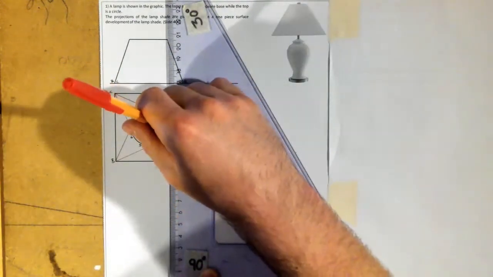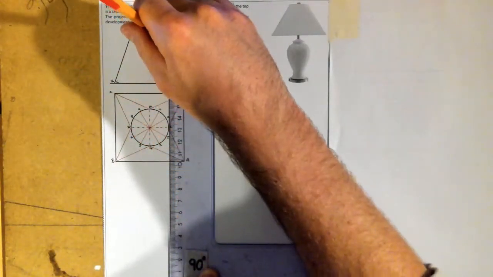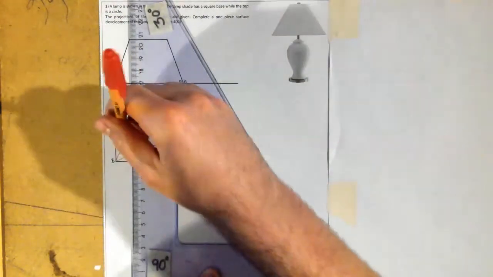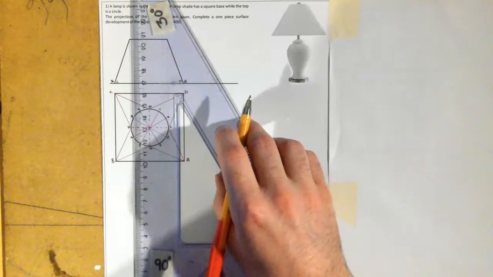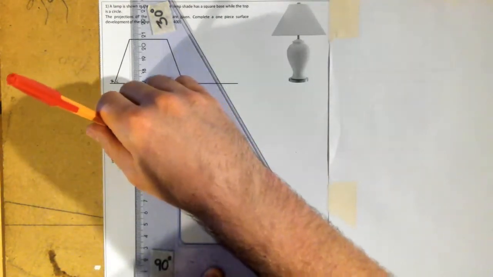I have that already. Just transfer it up anyway. Do the same with 7. And then bring up the others. So 6 and 8 will correspond with each other.